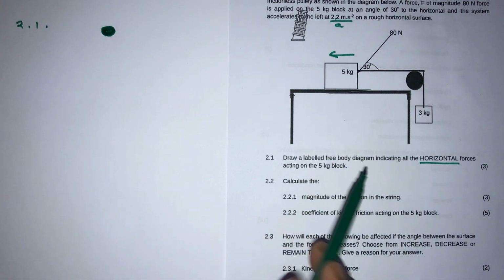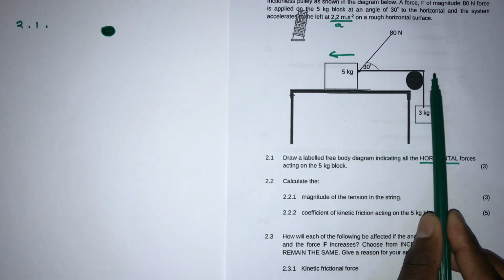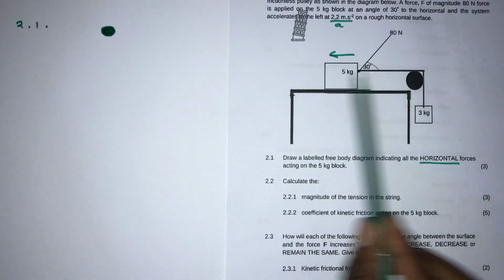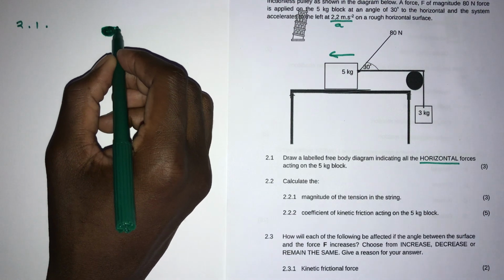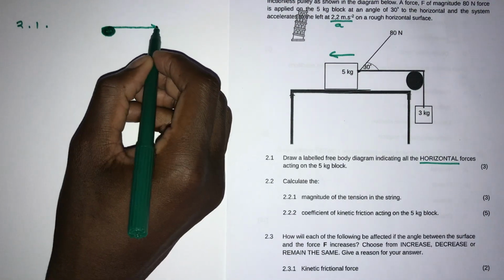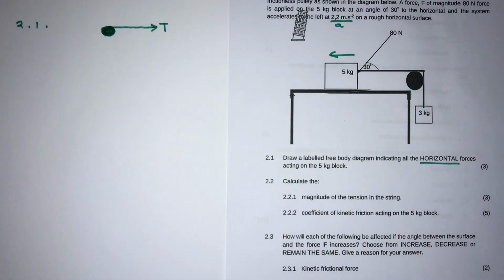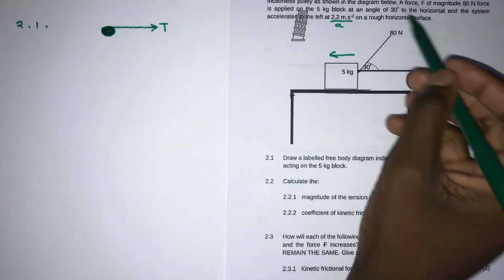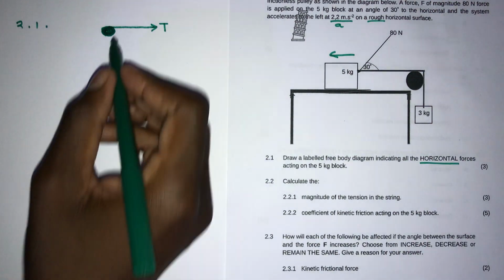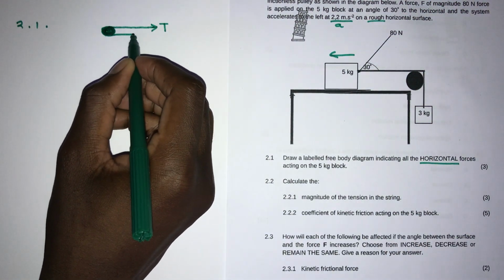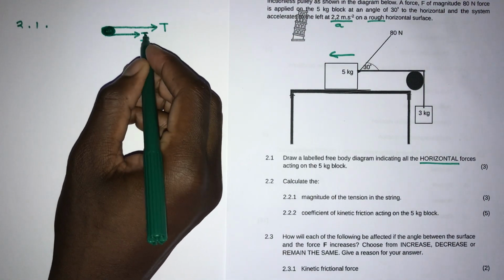So now let's check. The system is accelerating to the left. Already we see the tension on the rope or on the string. So this is the tension. Since they said it is on a rough horizontal surface, it means that there is a frictional force. So we can show the frictional force opposing the motion.